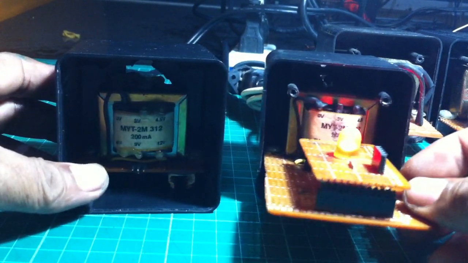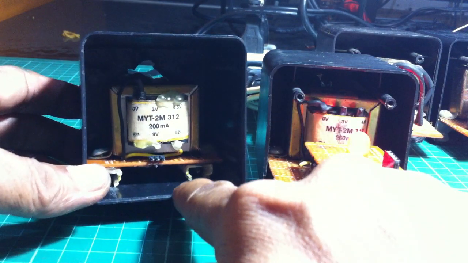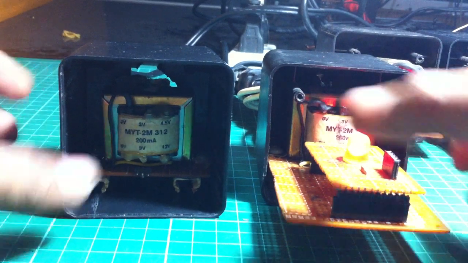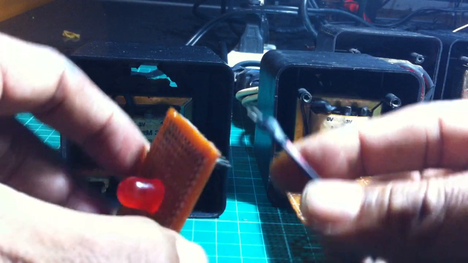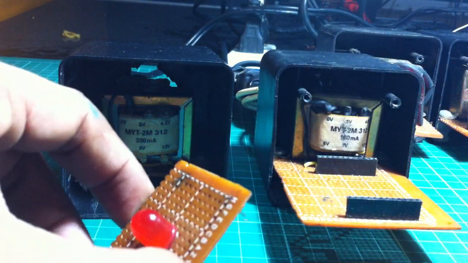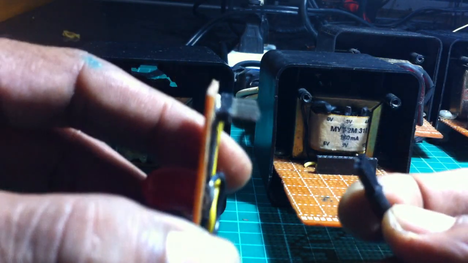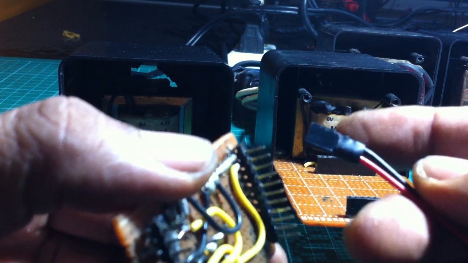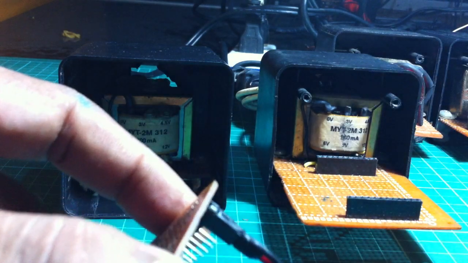In here, we can also connect this LED with our new design transformer module by patching it. Since I don't have the female, we can go like this. Okay, this is the output.